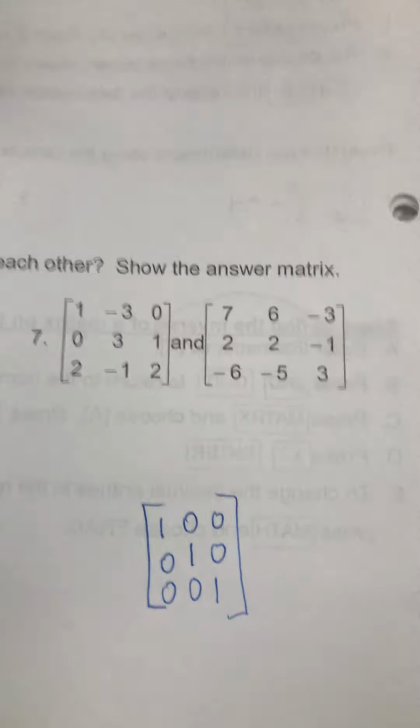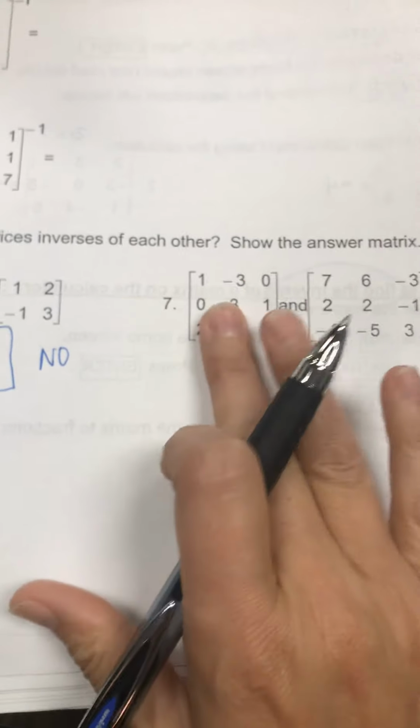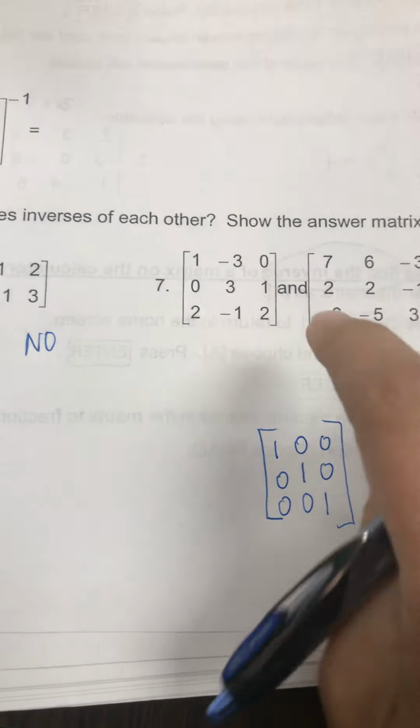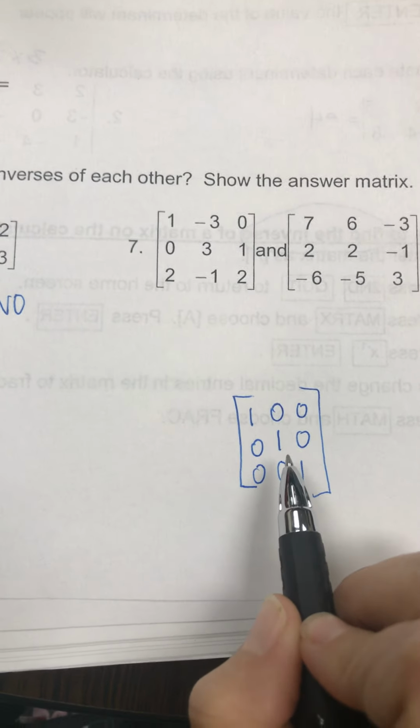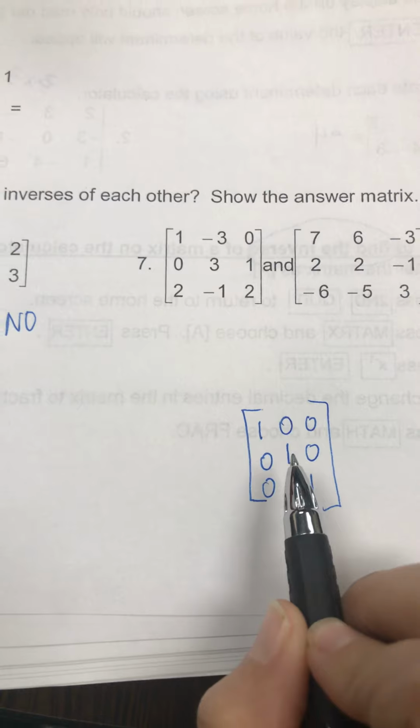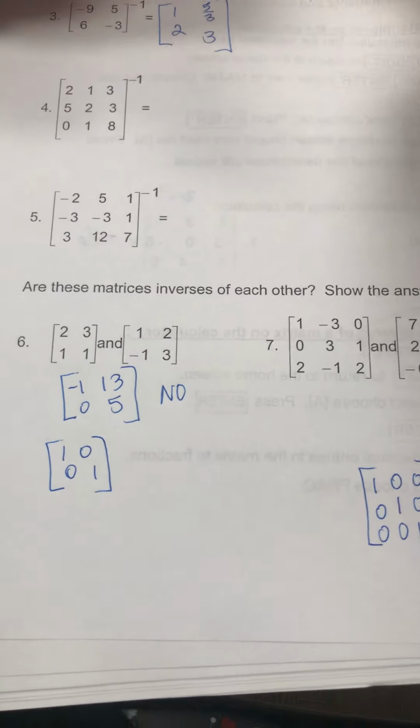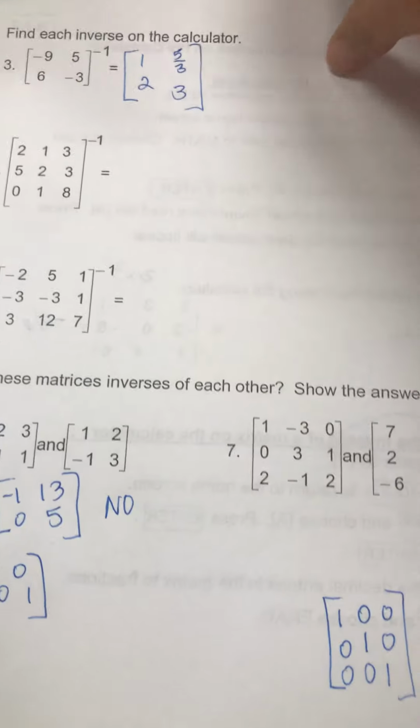Okay, so you'll do the second example the exact same way. You just have to put this in as A and put this in as B, and then multiply them together. And if the answer looks like this, then yes, they are. And if it doesn't, then no, they're not. All right, that should give y'all some examples to get started.